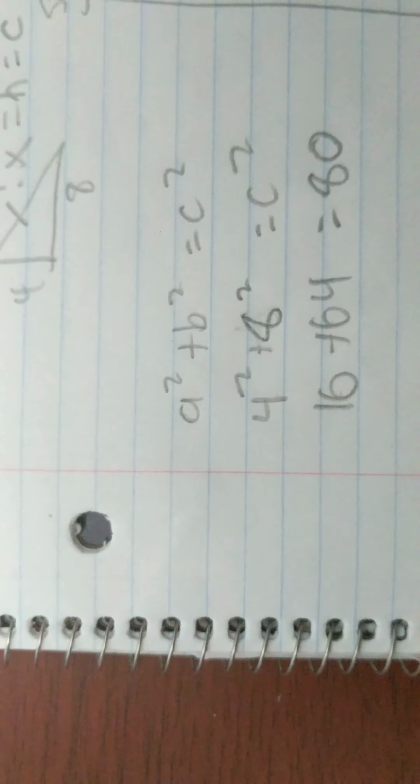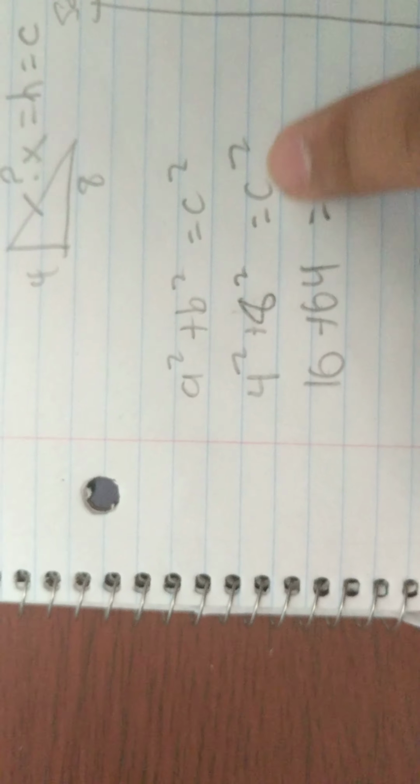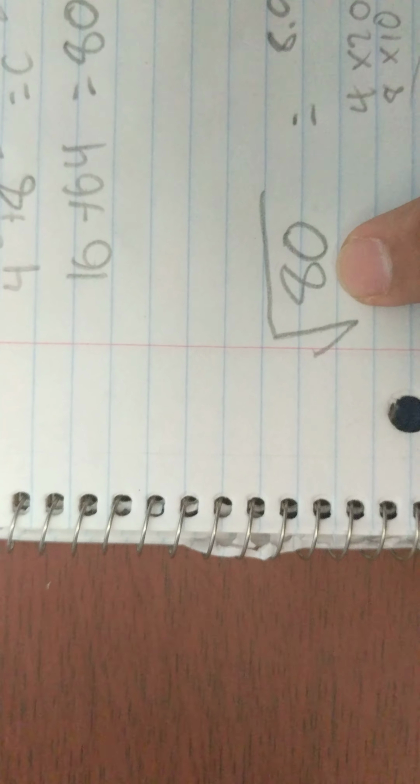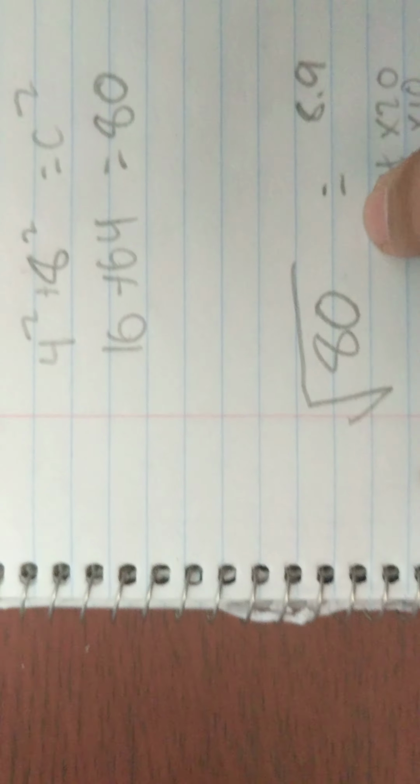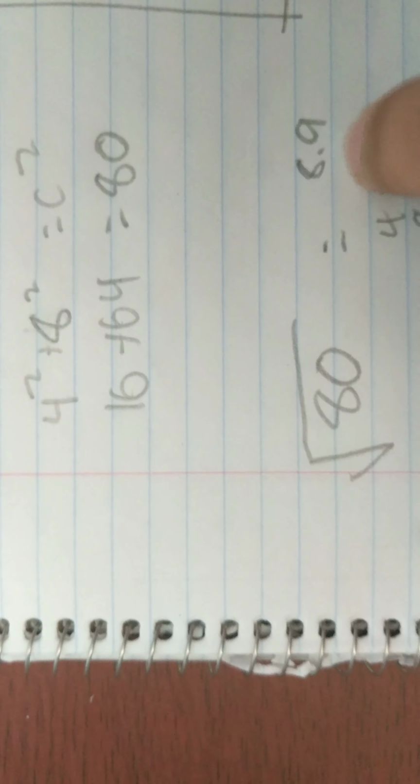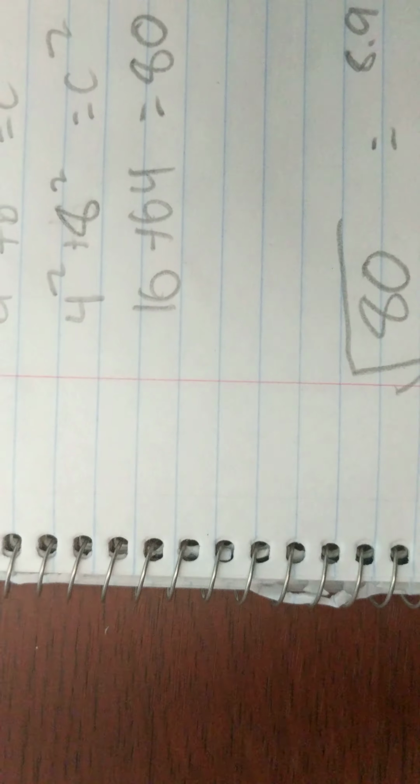But we don't know it because this is c squared. So all we have to do is find the square root, in other words. So we find the square root, and if you use a calculator, the answer would be 8.9, rounded, somewhere like that.